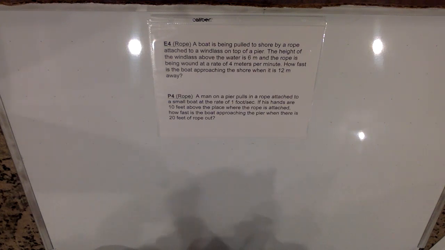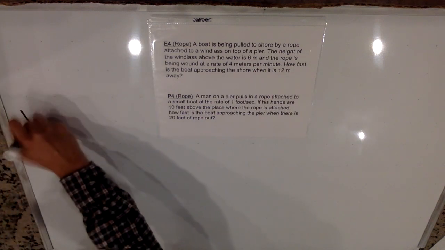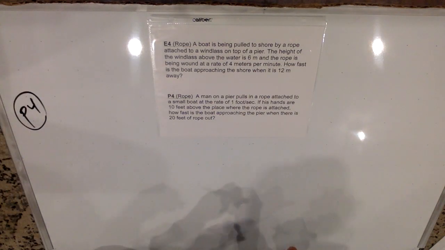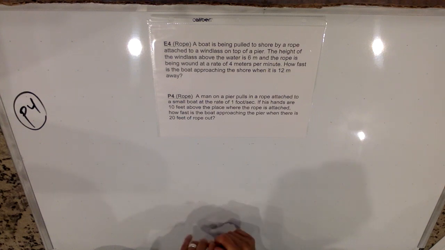All right. So P4. A man on a pier pulls a rope attached to a small boat at a rate of 1 foot per second. If his hands are 10 feet above the place where the rope is attached, how fast is the boat approaching the pier when there are 20 feet of rope out?